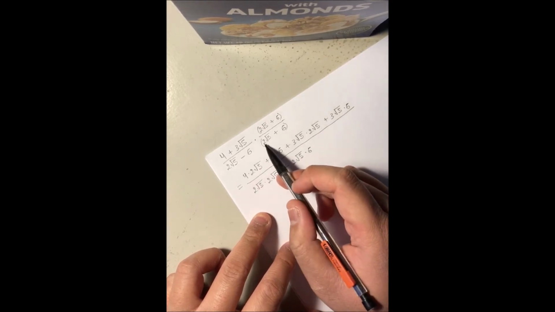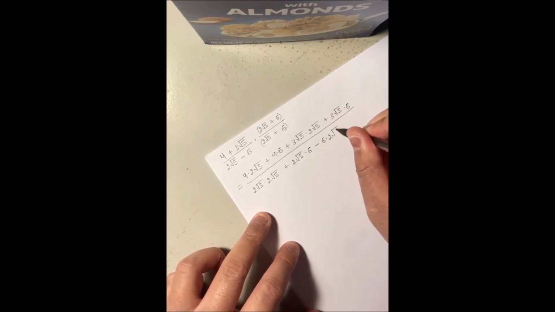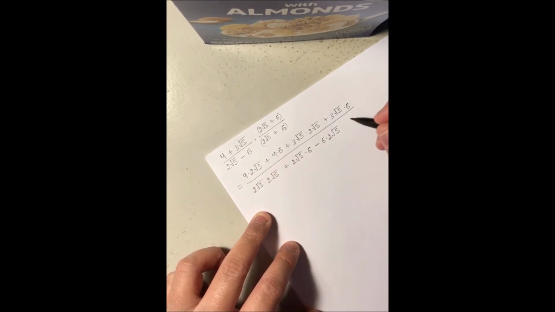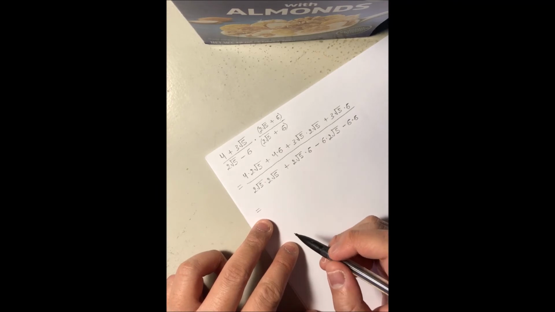Negative 6 FOIL to positive 2 square root of 5 is going to be minus 6 times 2 square root of 5. Negative 6 FOIL to the positive 6 is going to be minus 6 times 6. Okay. Well, let's see.